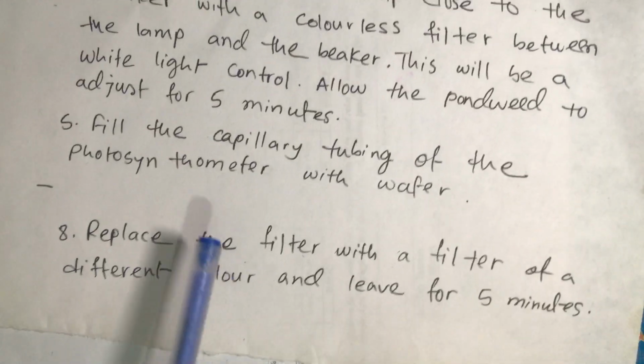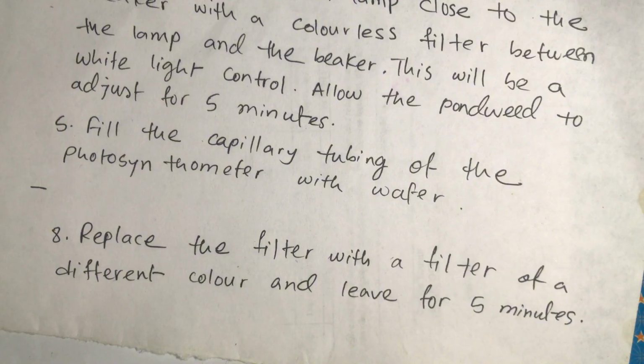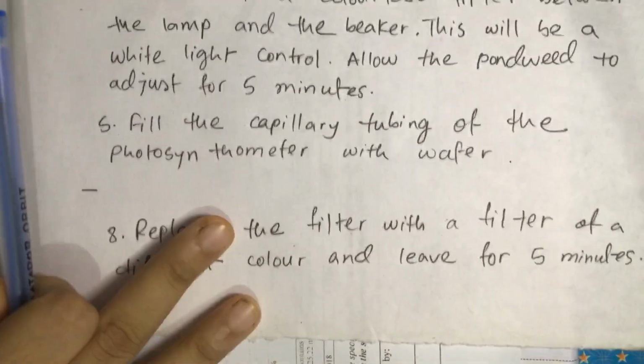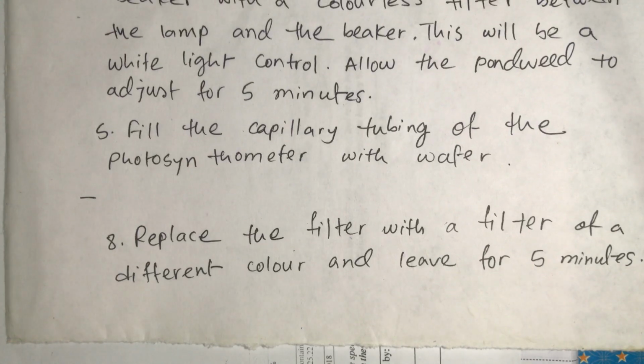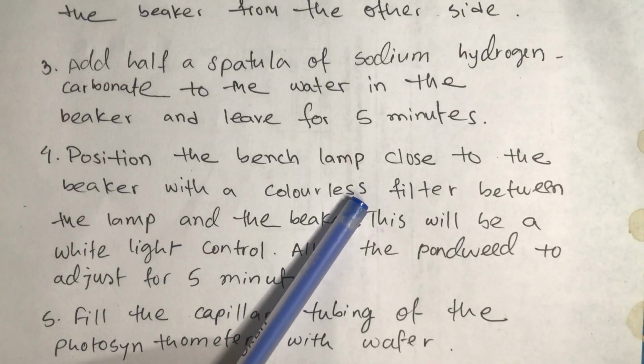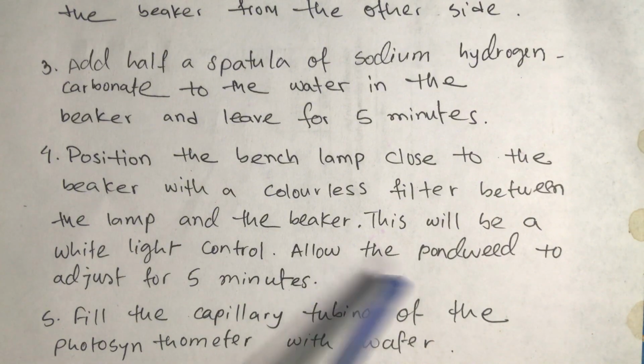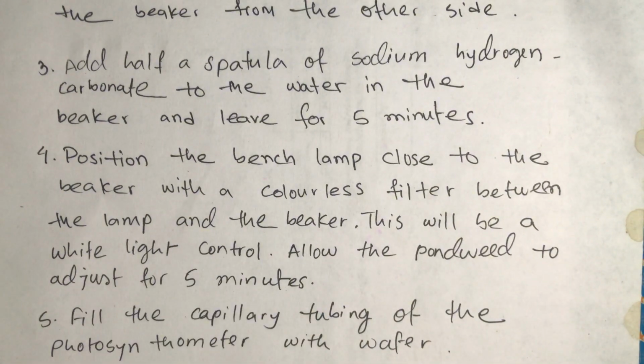Okay. Replace the filter with a filter of a different color and leave for 5 minutes. So what we have to do is replace, as I said before, the colorless filter that is placed, so that we can know the effect of light wavelength. Then this colorless filter is changed with different colors so that we can do the same experiment with different light wavelengths and find the best one among them.